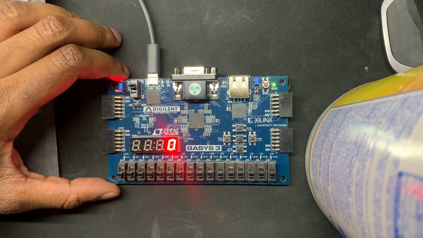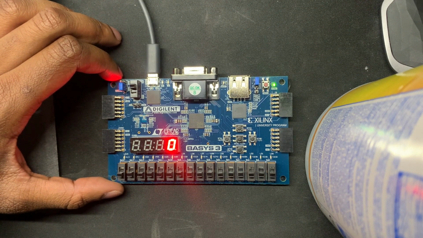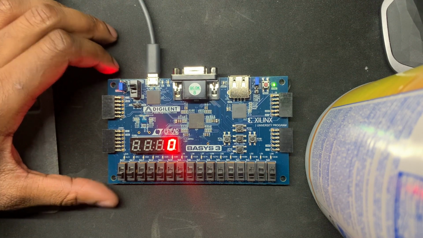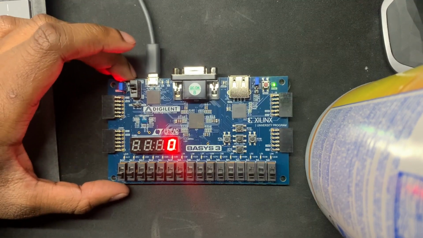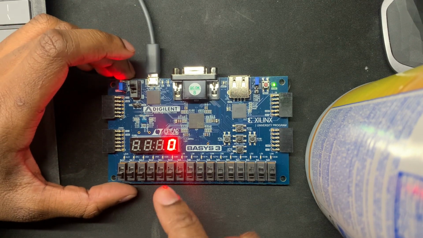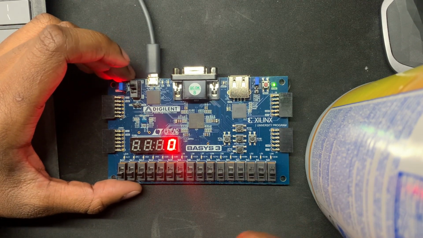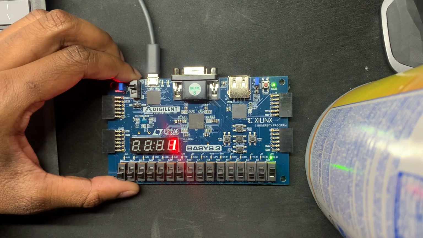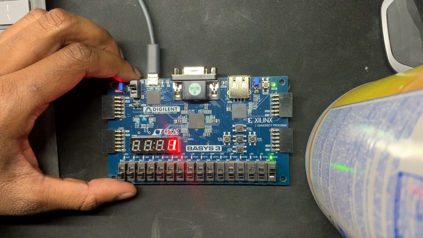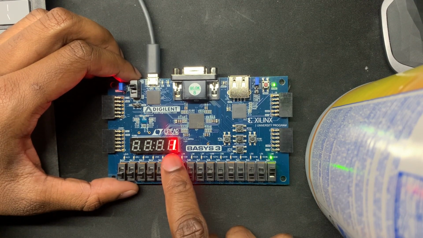I already have it downloaded on here, so we'll just start going through the possible combinations. So first possible combination, none of the switches are active, so the board should be displaying 0 and the LEDs shouldn't be lighting up. First switch active, LEDs active, displays 1 here.